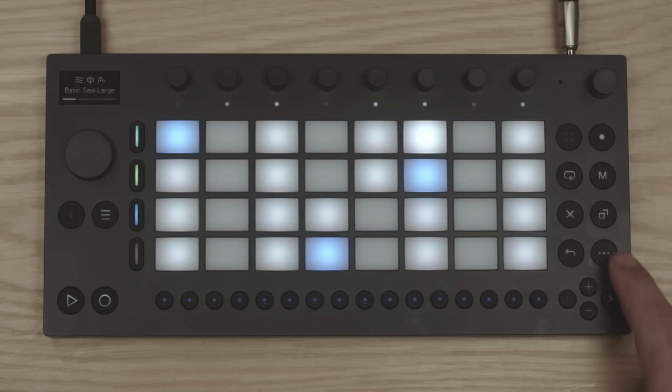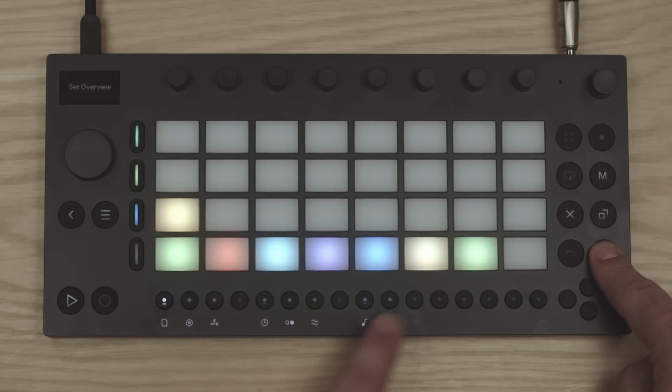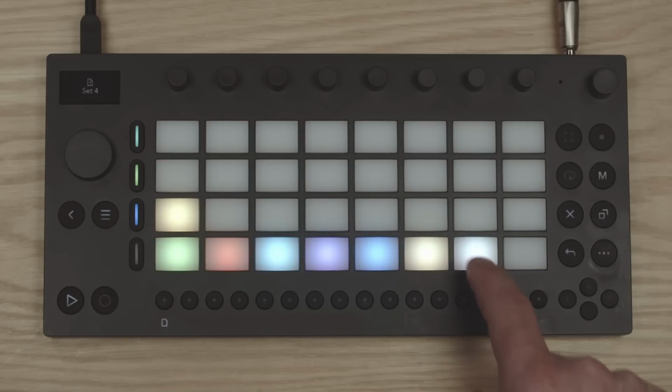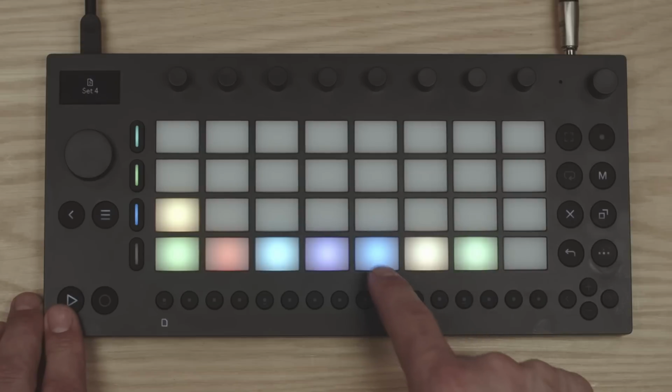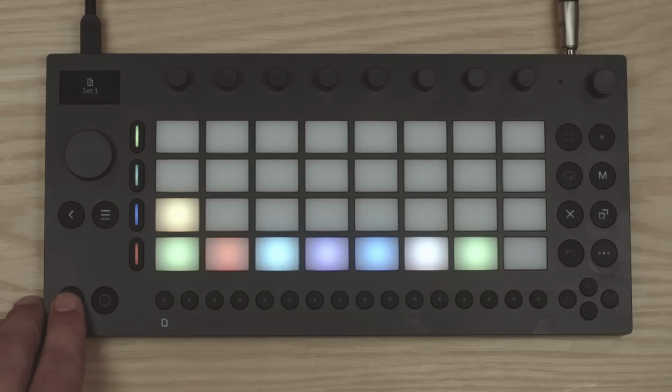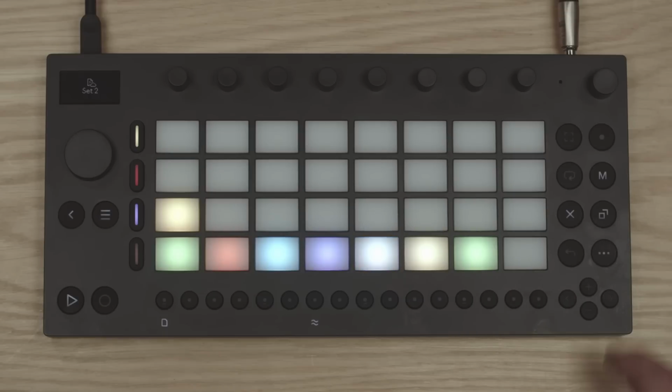I'm going to show you one last trick, and this is Move's kind of magic secret power. If I hold Shift and go down to the Set menu down the bottom here, and I go to my set overview, first thing is that you can play any set just by pressing it and hitting the play button, and it will preview straight away. So it's another beat I made on Move earlier. Its secret power is as follows.